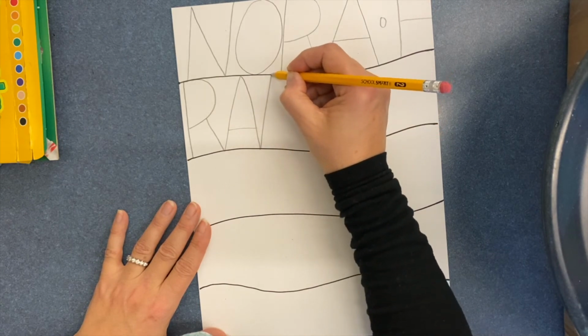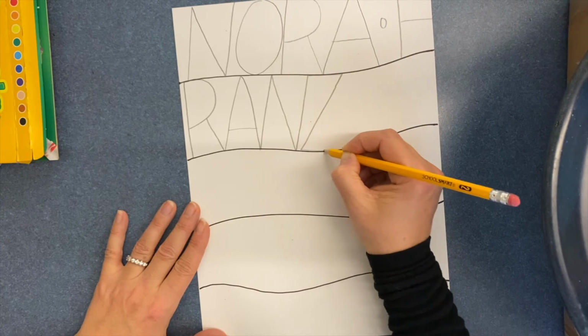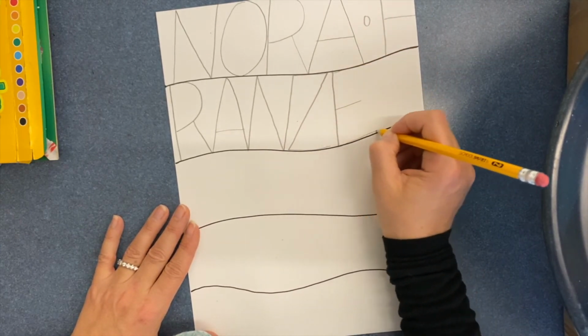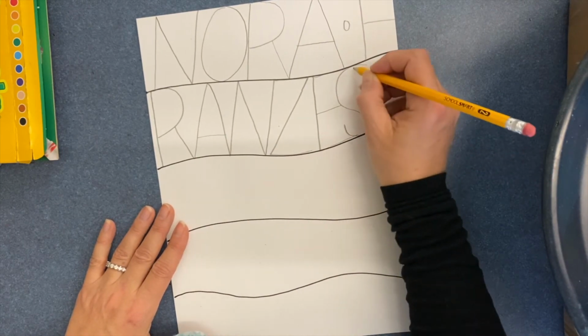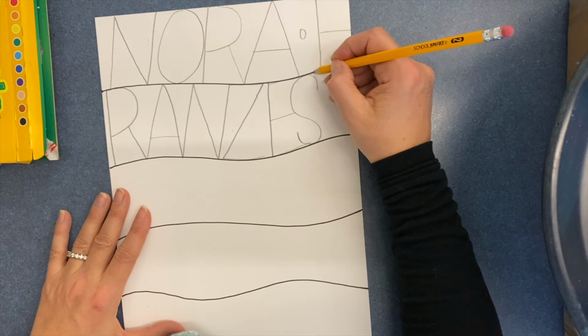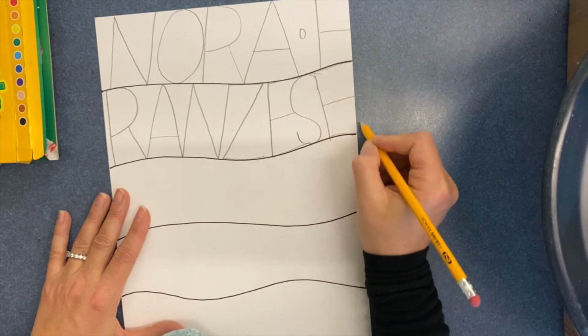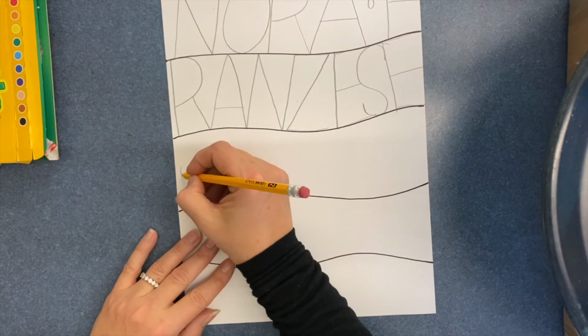N, Z, E, S, and then an E. Make the E touch the S this time. And I'm going to go right off the edge. So now I have rectangles. So I'm going to start over. I'm going to put a divider.